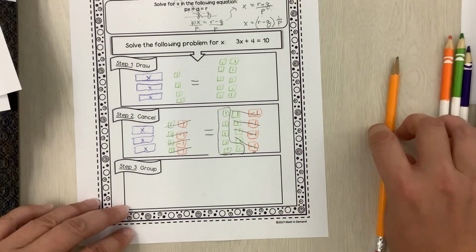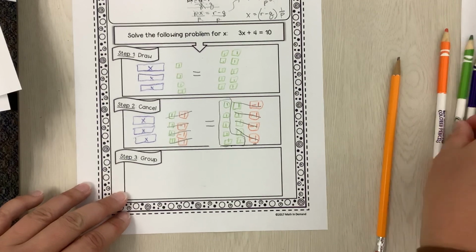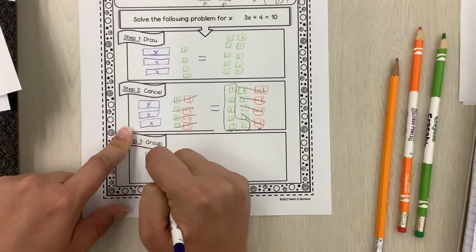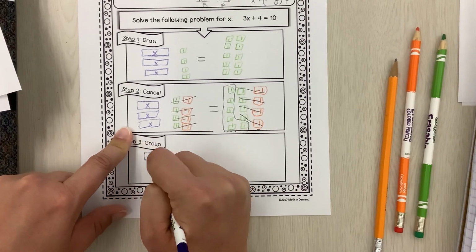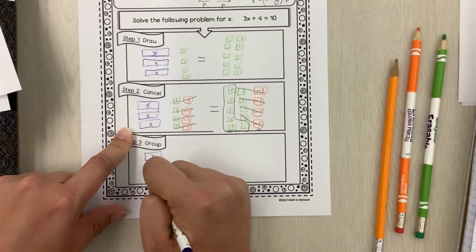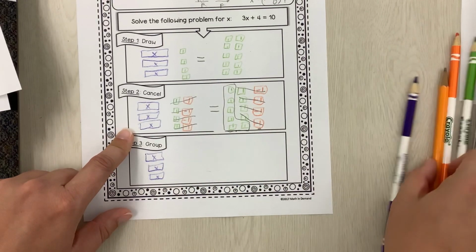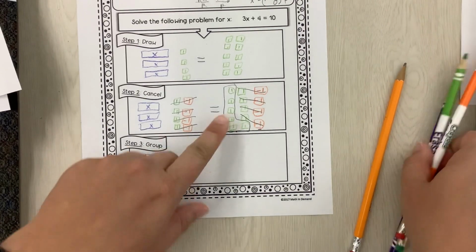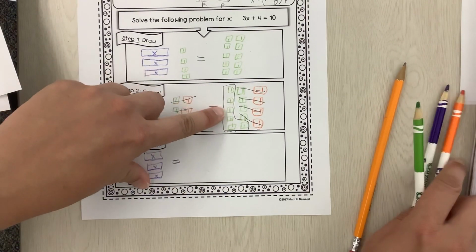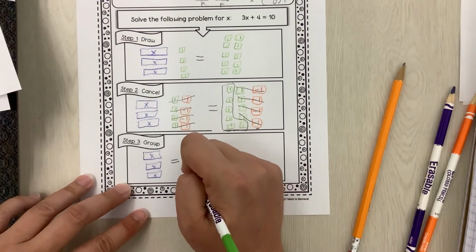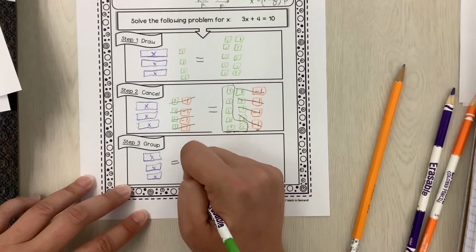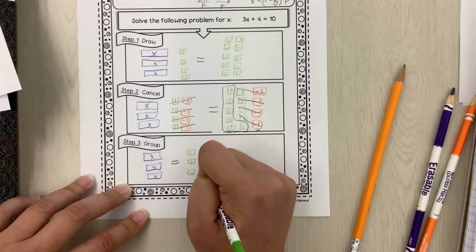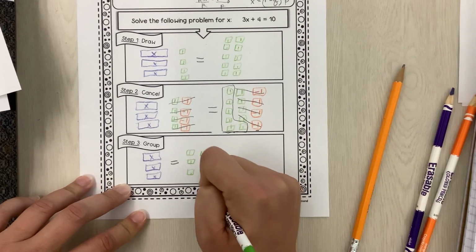Okay, so let's draw a picture of what is left now. Because we've canceled out what we can. I still have the 3 x's on this side equals, and now I have, let's see, how many? 1, 2, 3, 4, 5, 6.